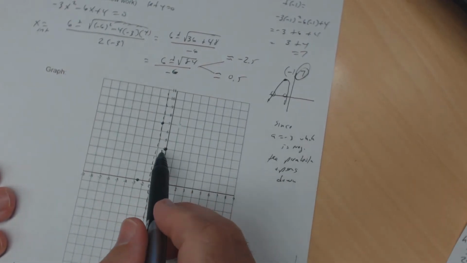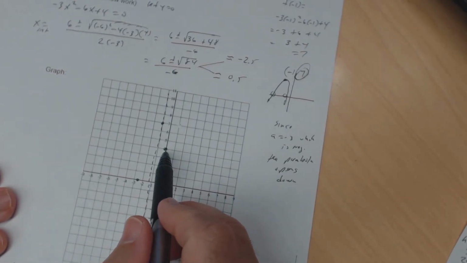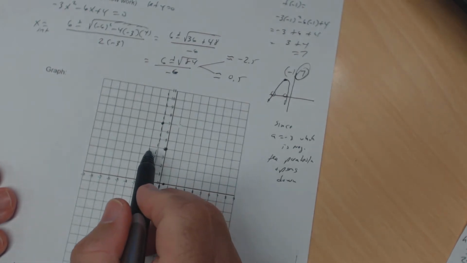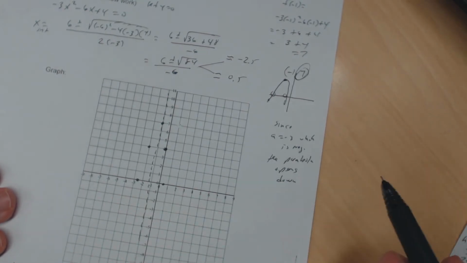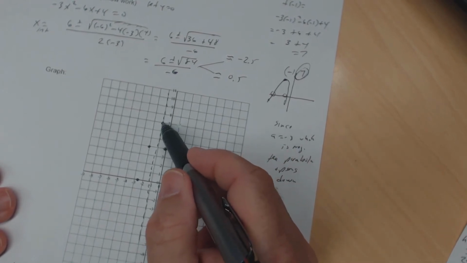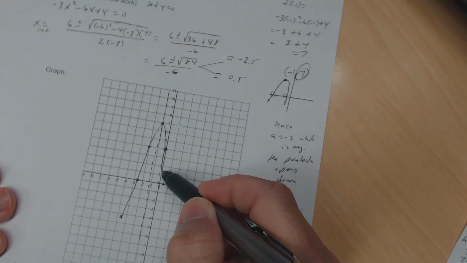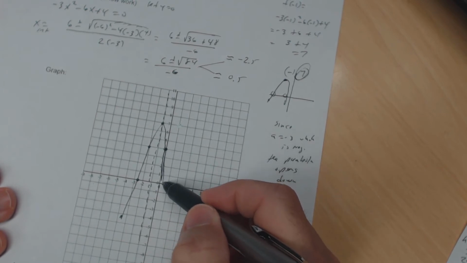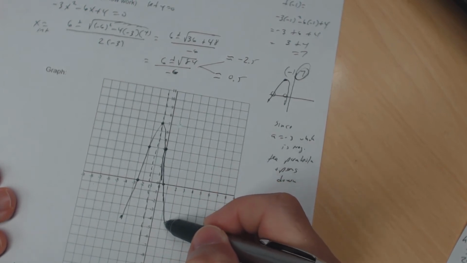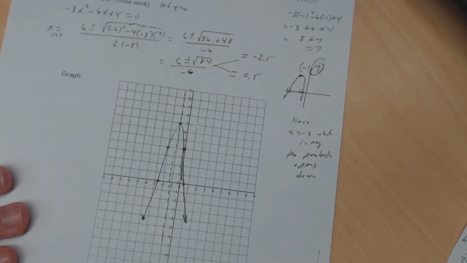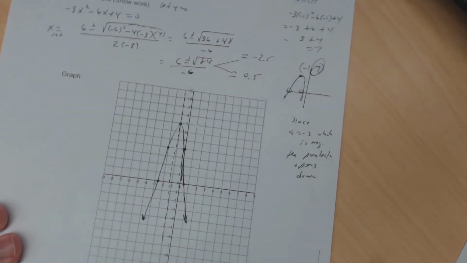All right, and you just need one more, and that one more we're going to get from the y-intercept. So this is 1 unit to the right, then this has to be 1 unit to the left. And so you just graph and you're done. Just do the best you can with graphing that parabola. Just make sure it looks like a parabola. And that's it. So there's the graph of number 2.